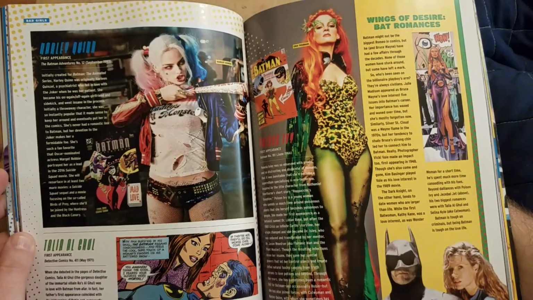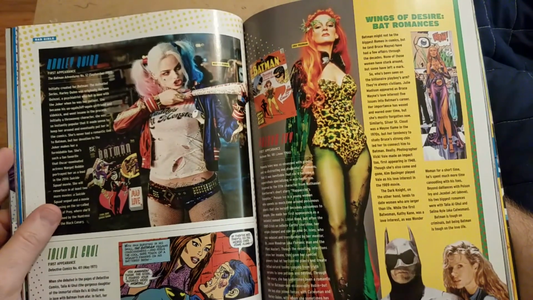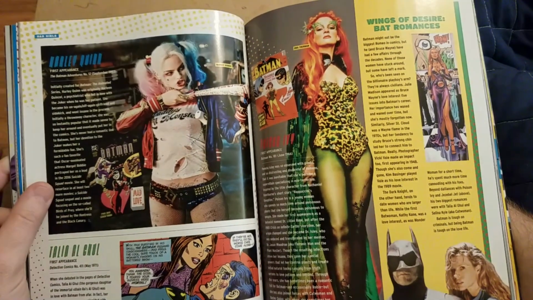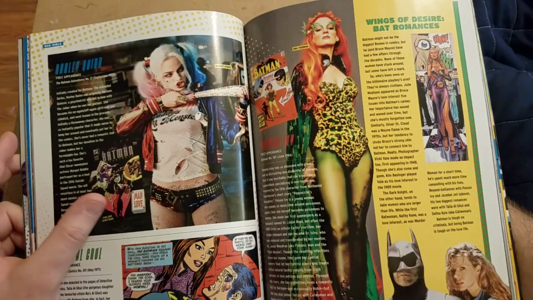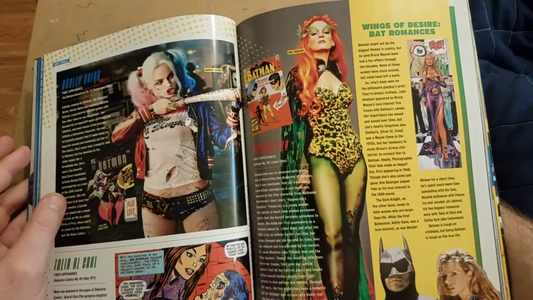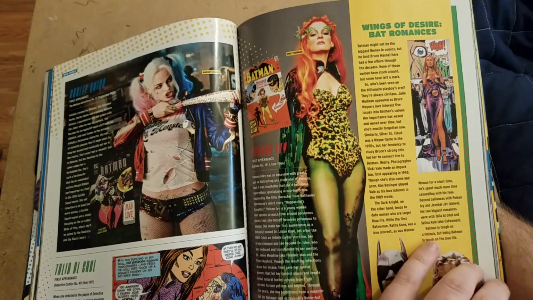We see Harley here. I'm a bigger fan of the Bruce Timm Harley Quinn than this one that's been popularized. Wish they would go back to this version in the comics mainly. You see Poison Ivy here by Uma Thurman.